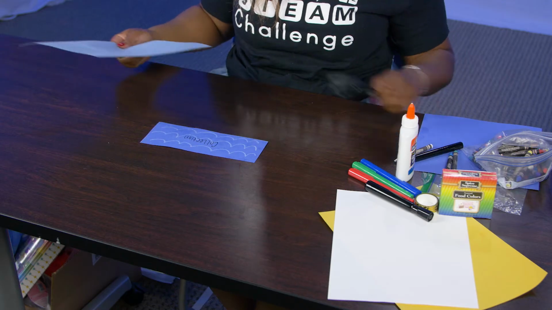Step 4, we are going to take our light blue construction paper and cut it into 5 strips.